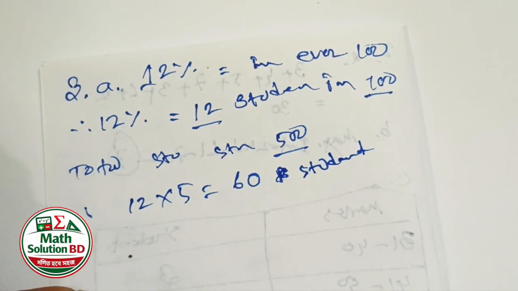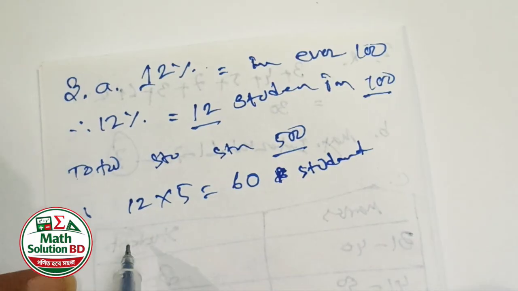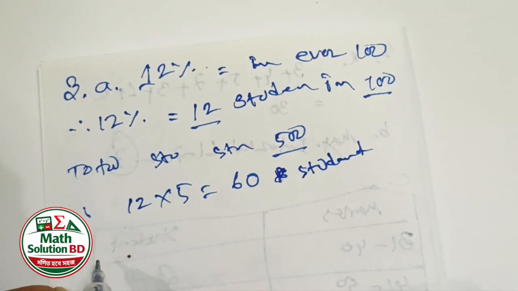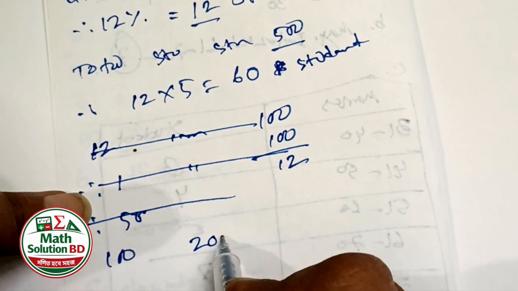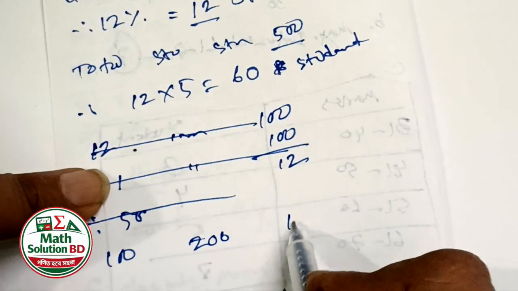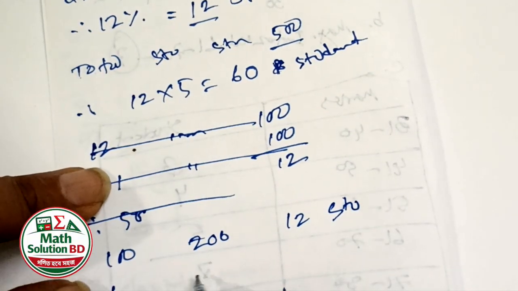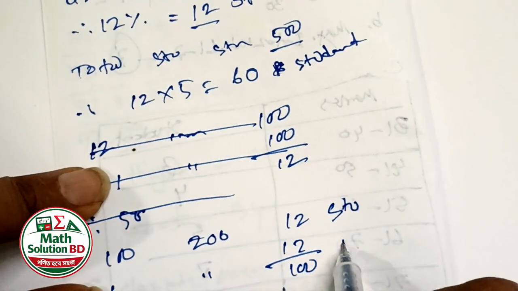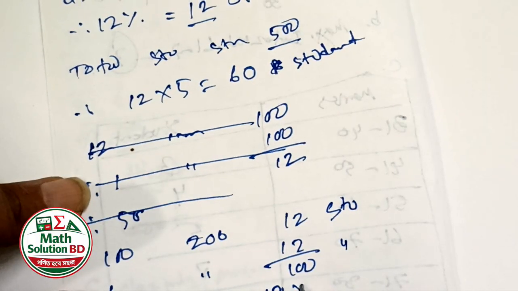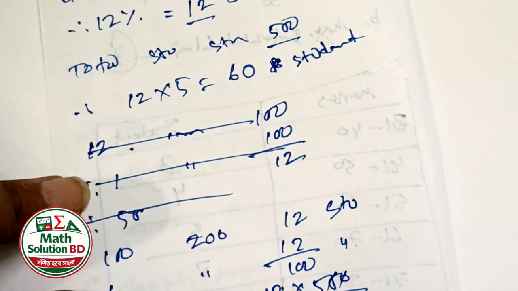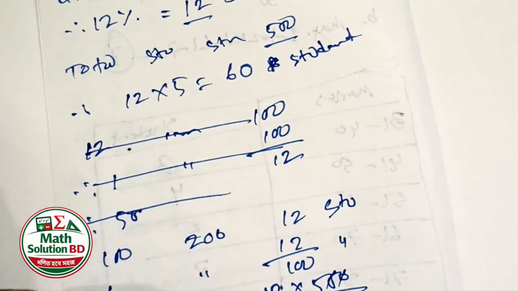But we need to prove this mathematically. 100 students to 12 students, 100 students and 500 students. 12 into 500 by 100. 12 into 5 equals 60 students.